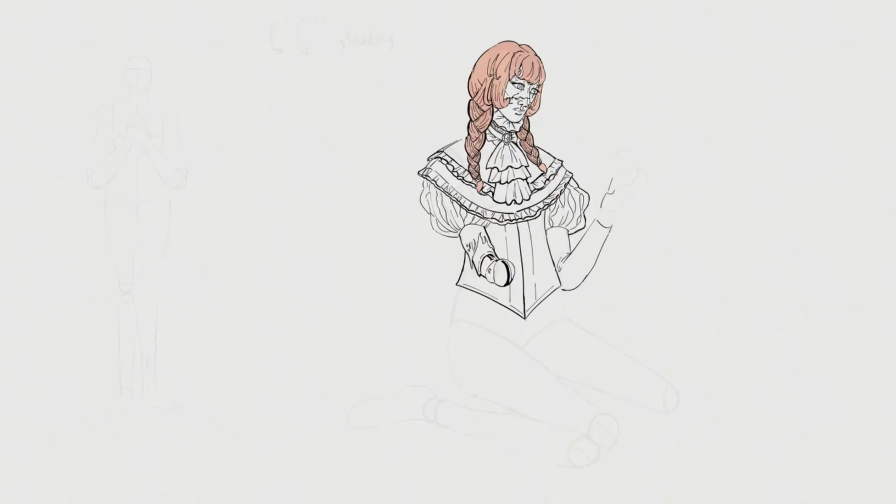So as a living doll, I sort of based her joints off of actual ball-jointed dolls, or BJDs. And I think my favorite part of the drawing is her joints, just because I really liked how they turned out in the end. I just really like the sort of mechanical aspect of them. Not mechanical, but you know what I mean.